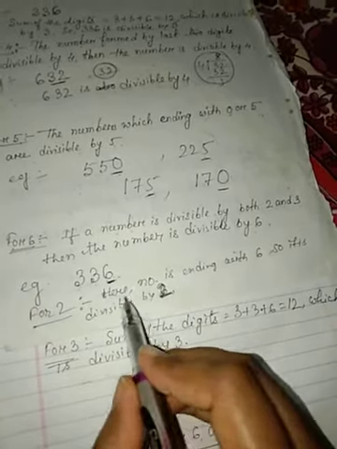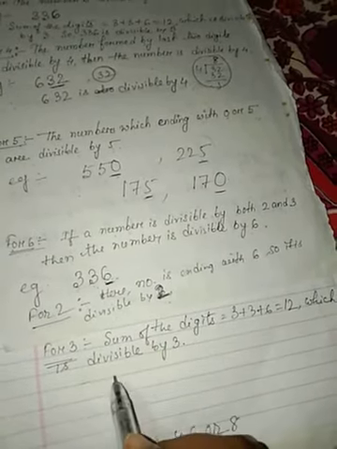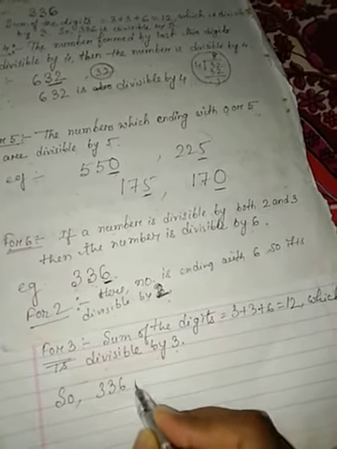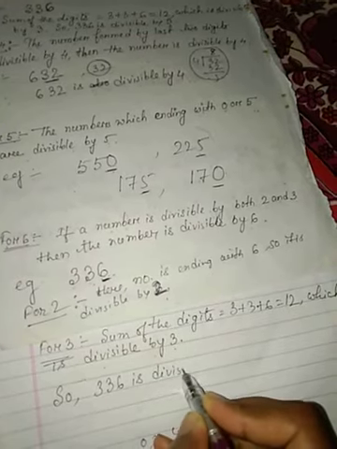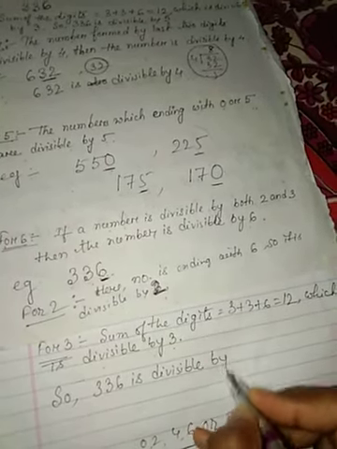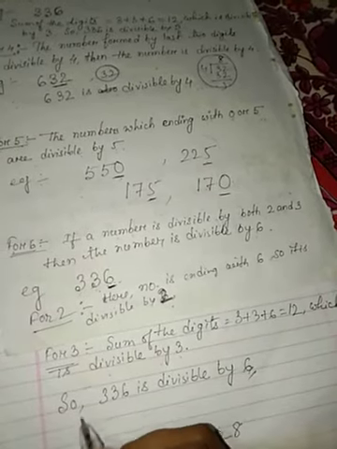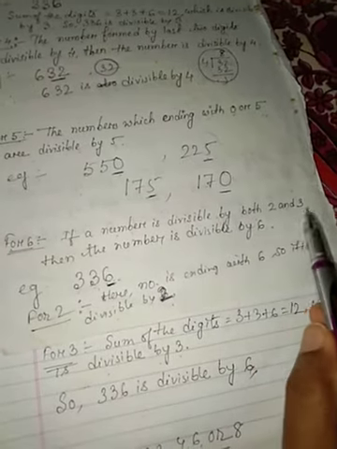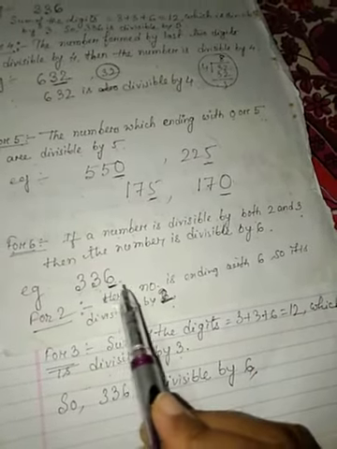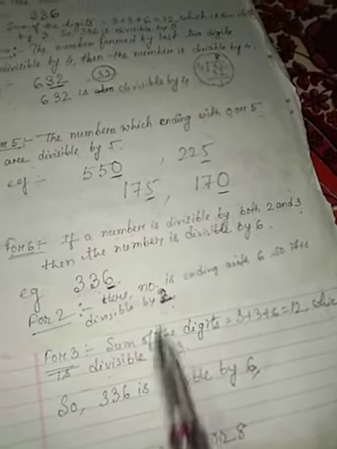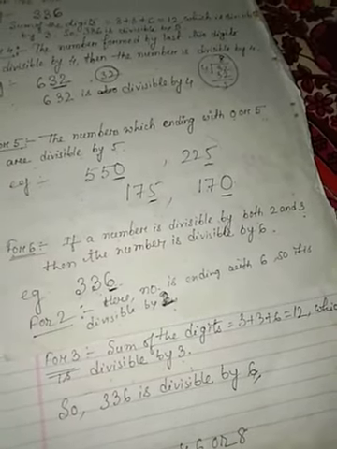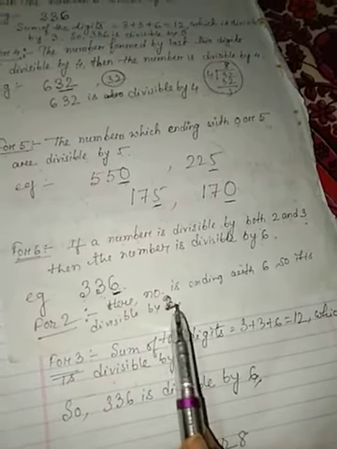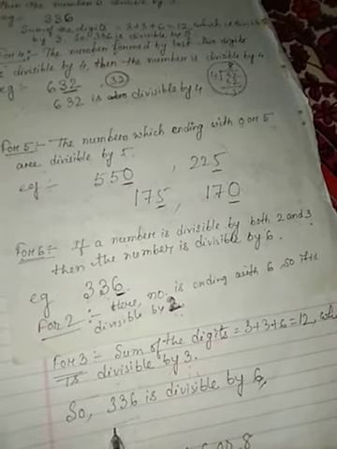Now see, here the number is divisible by 2 and also divisible by 3. So 336 is divisible by 6. Here the condition is that the number is divisible by both 2 and 3. If the number is divisible by 2 and not divisible by 3, then it is not divisible by 6. That means if the number is divisible by both 2 and 3, then it is divisible by 6.